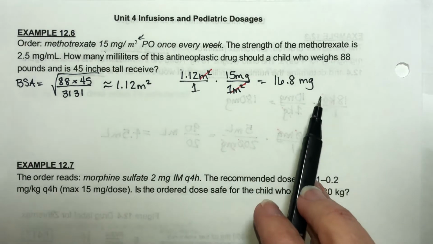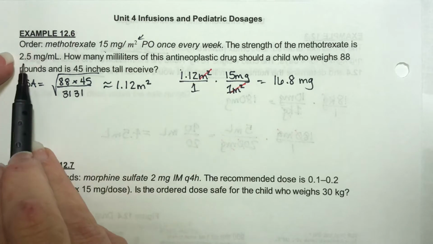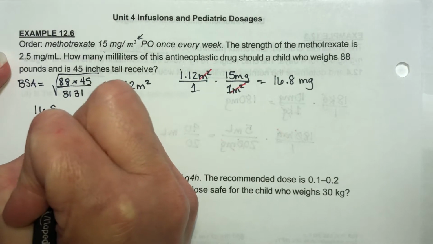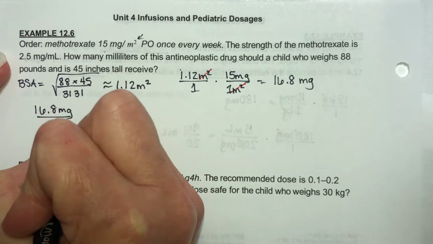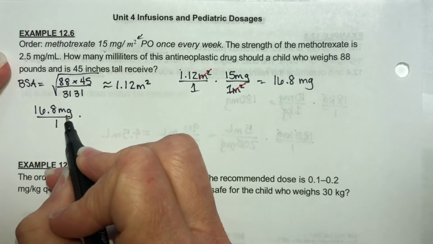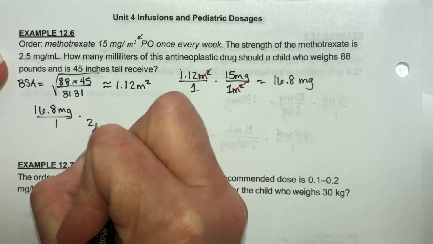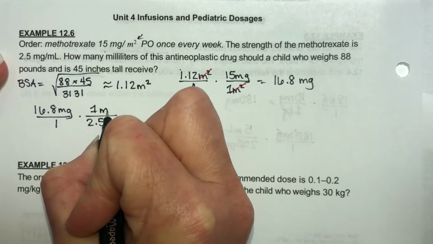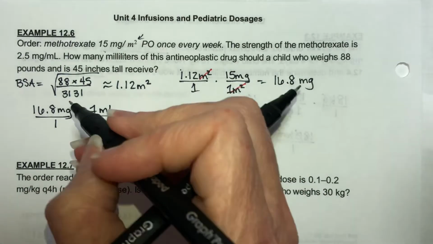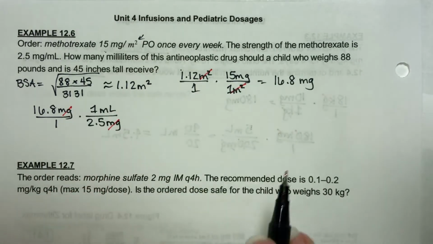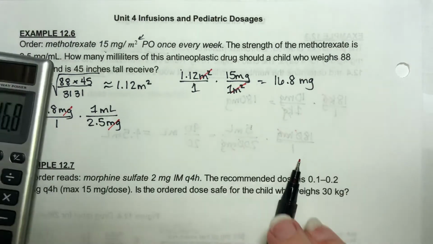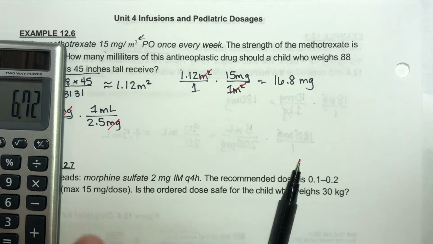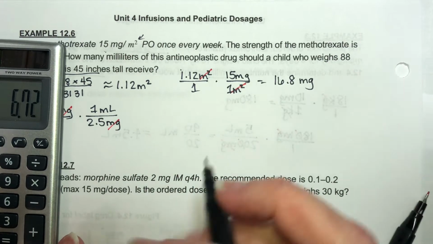Okay, and we are asked for milliliters, and we have not used the strength yet. So I take this 16.8 milligrams and put it over 1. I need to get rid of milligrams, so I'm going to put the 25 in the bottom. The milligrams cancel out, and you end up doing 16.8 divided by 2.5 to get 6.72.